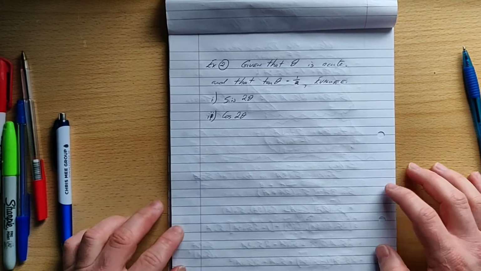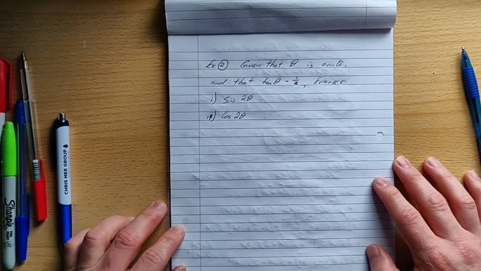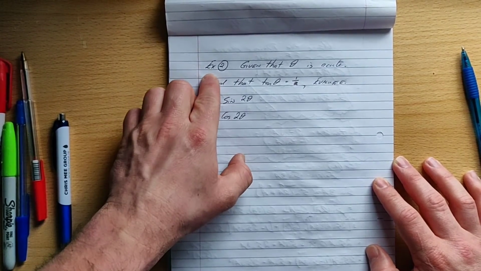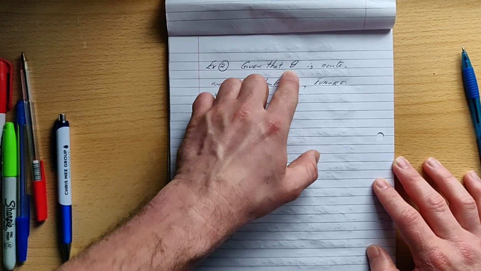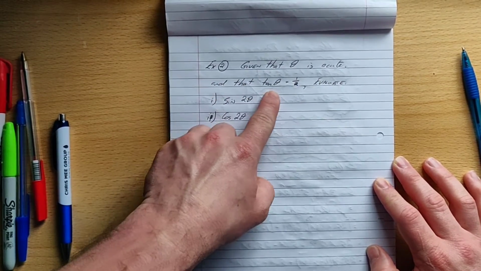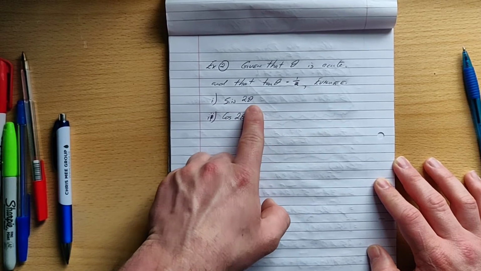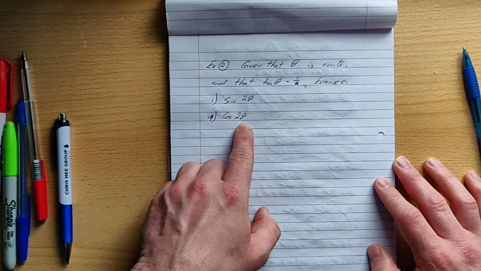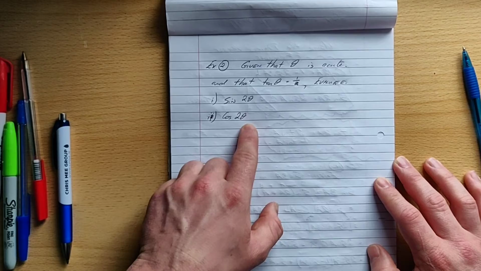So in the last example in this part of this section, I'm going to do example 2. It says, given that theta is an acute angle and that tan theta is 1 over 2, evaluate sine of 2 theta and cos of 2 theta. So we have to try and work it from there.